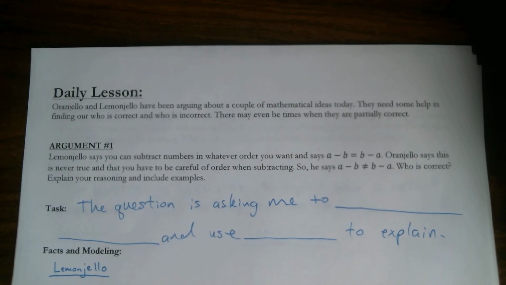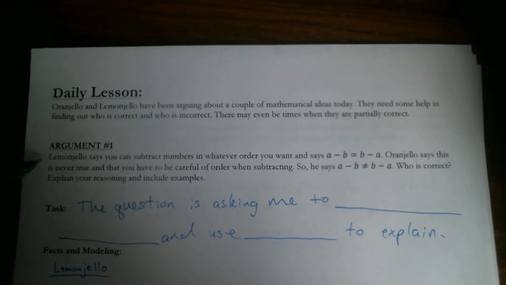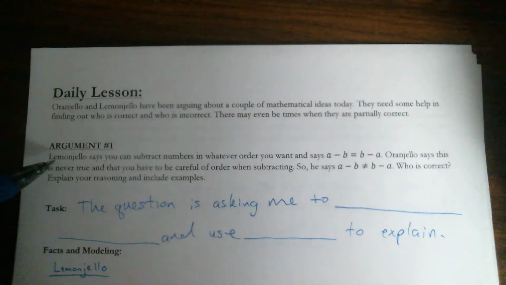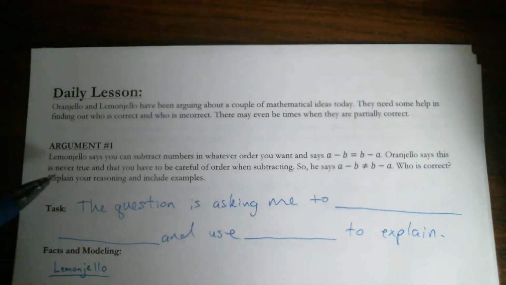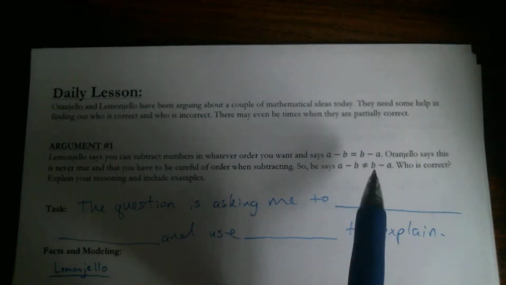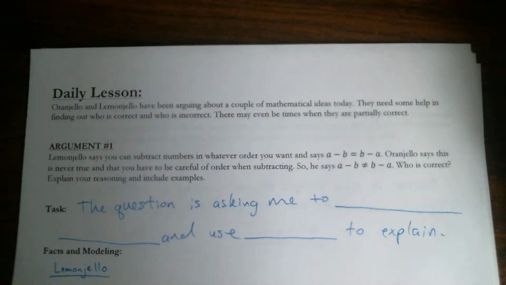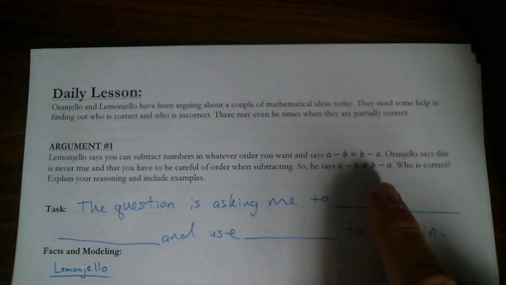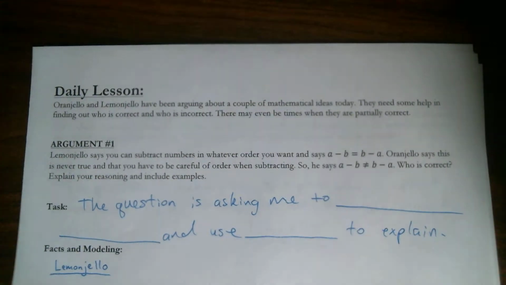So let's look at argument 1. Go ahead and track along the page with me, and let's see what they say. It says, Lamangelo says you can subtract numbers in whatever order you want, and says A minus B is the same thing as B minus A. Arangelo says this is never true, and you have to be careful of the order when subtracting. So he says A minus B is not the same thing as B minus A. That's what that little symbol means. So who is correct, and explain your reasoning and include examples.